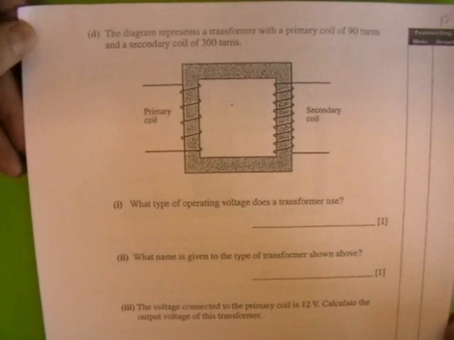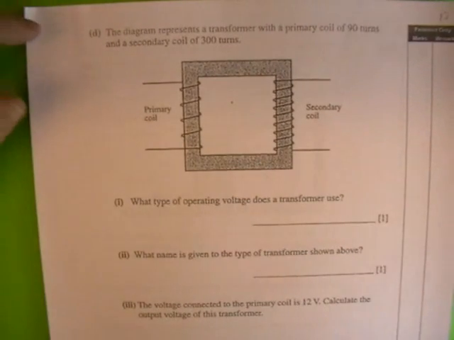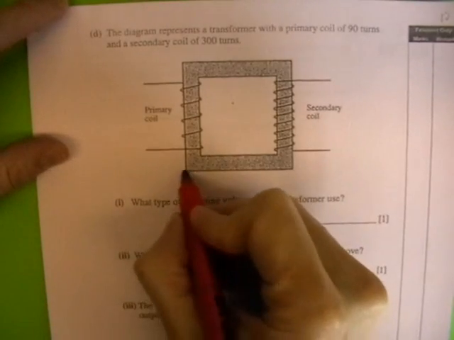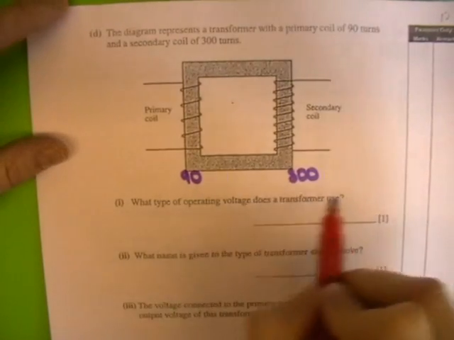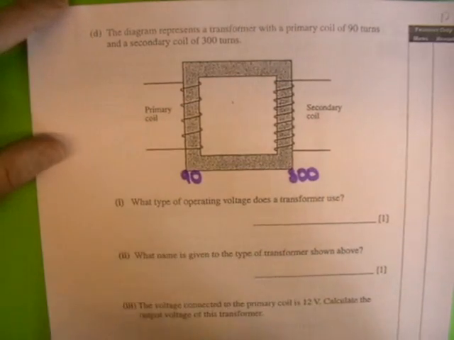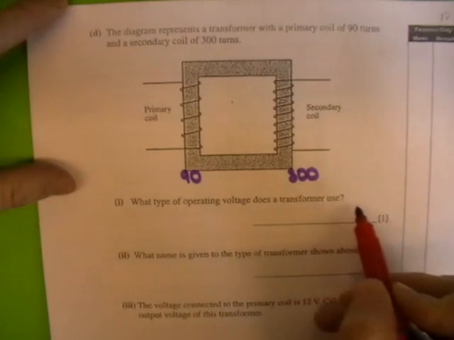Part D then is a transformer question. And D represents a transformer with a primary coil of 90 turns and a secondary coil of 300. So this coil has got 90 and this one has got 300. There's no problem you writing numbers onto your exam like this, and you should do that if it helps you see things more easily.